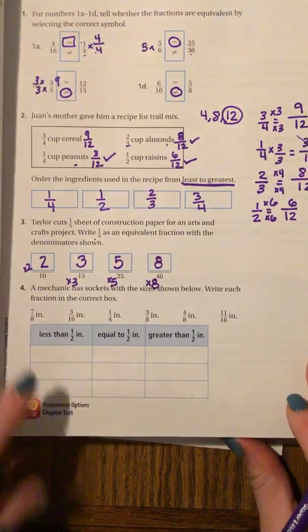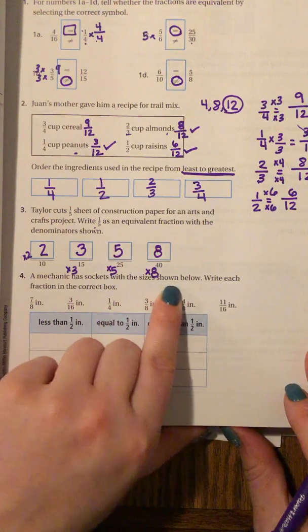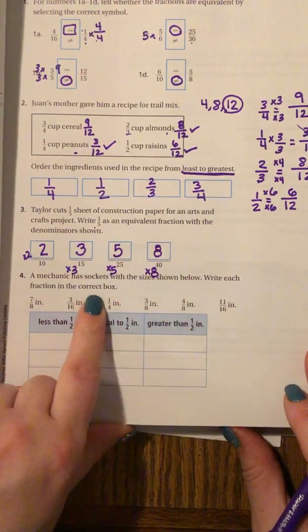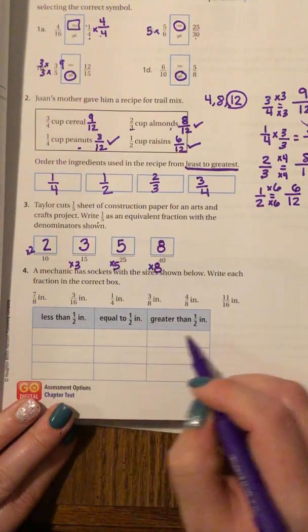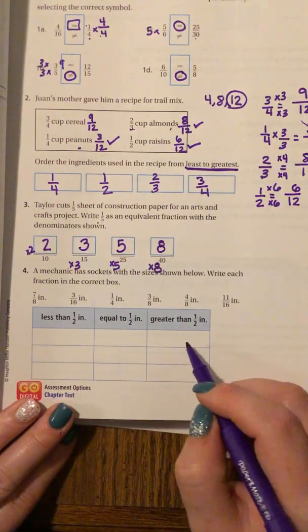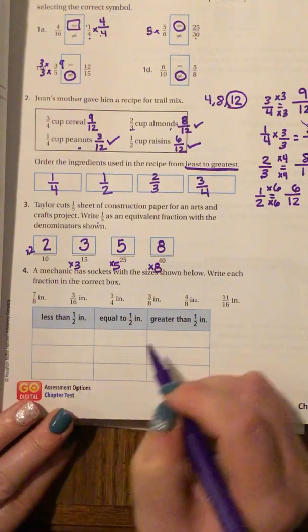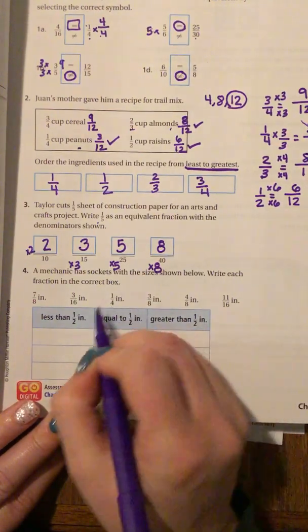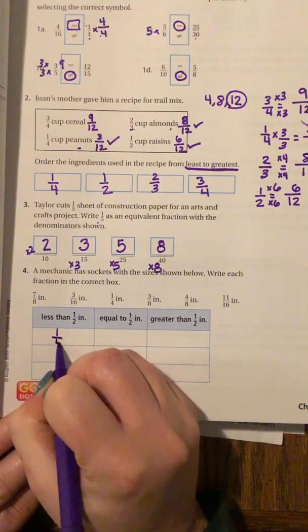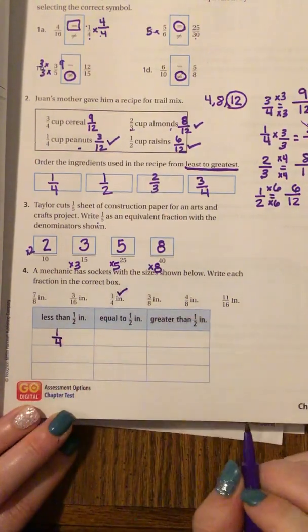All right, the next one: a mechanic has sockets with the sizes shown below. Write each fraction in the correct box, so any that are less than half, equal to half, or greater than half. I know that half in fourths is 2/4, so 1/4 would be less than half.